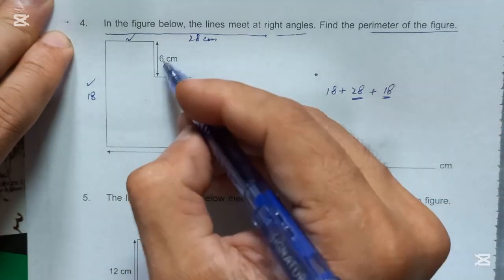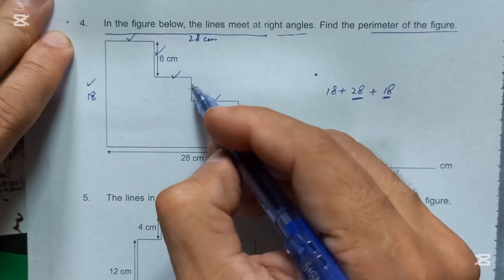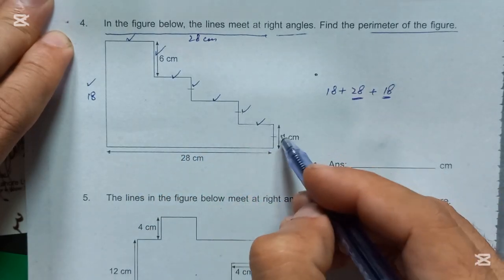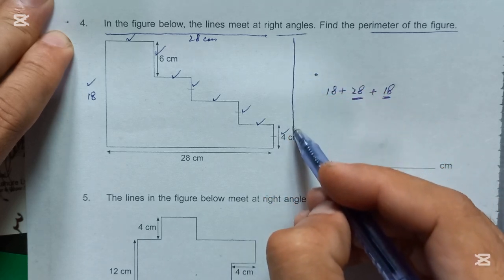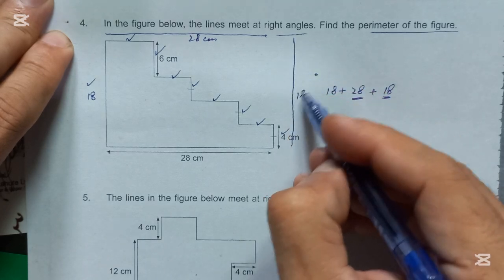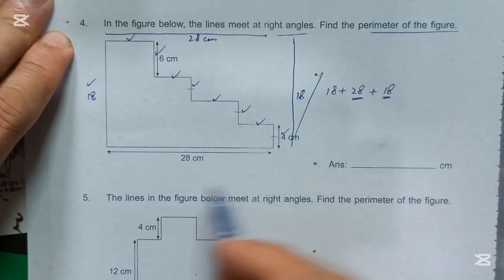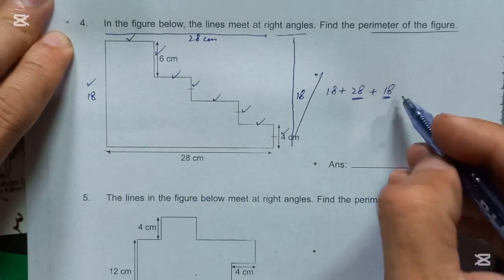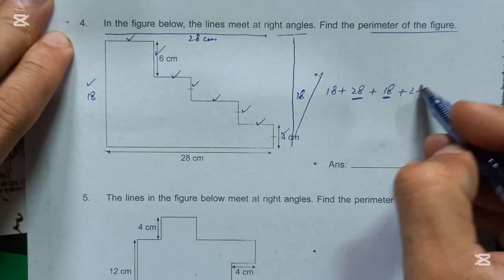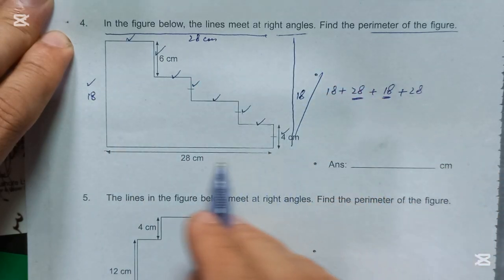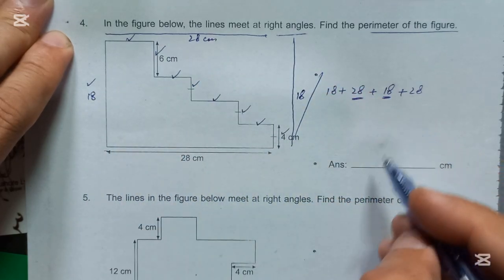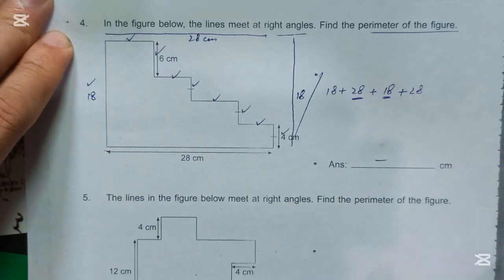This 18 will cover these four portions, because in total this will be 18 too, and this 28. So 18 plus 28 plus 18 plus 28 will give you the answer of the perimeter.